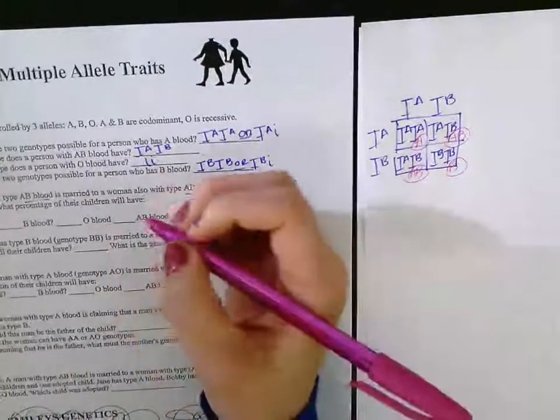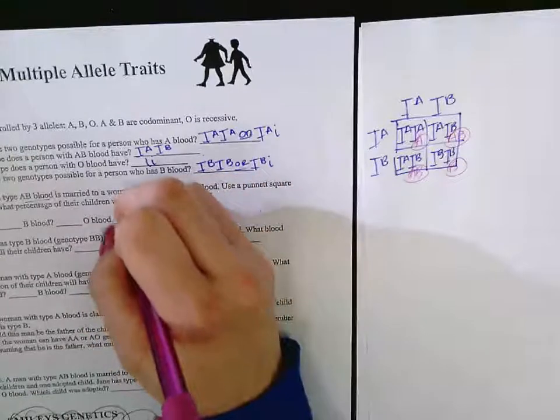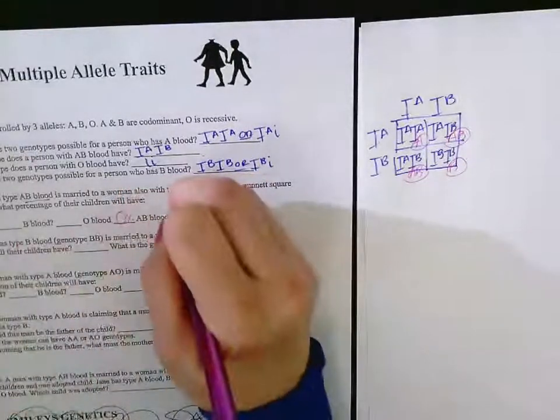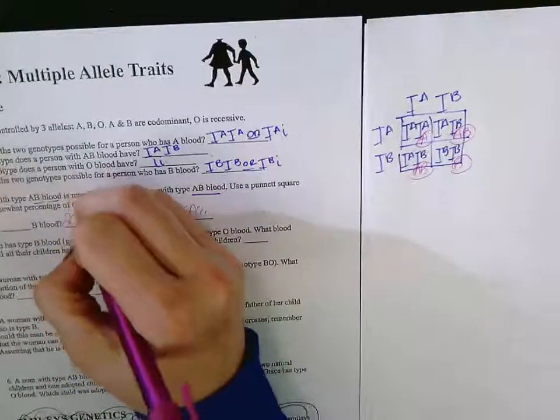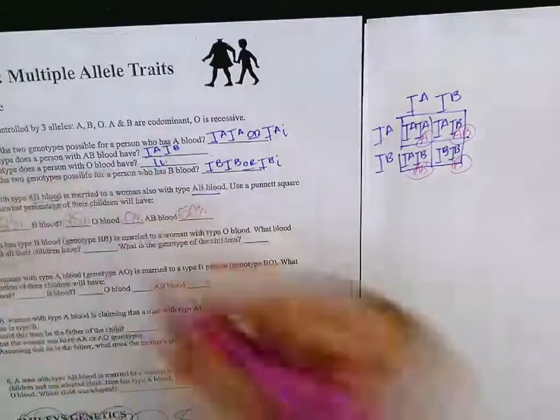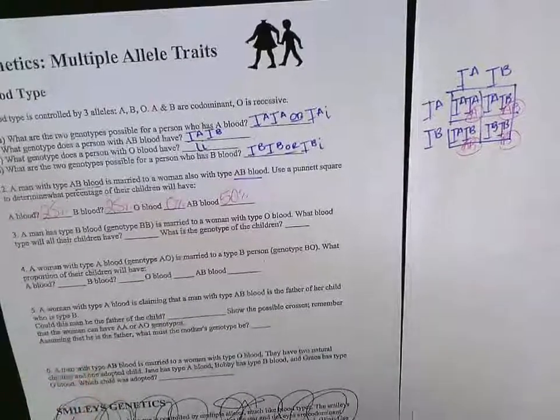So we have 0% with O blood, we have 50% with AB blood, we've got 25% with B blood, and we've got 25% with A blood. That was an easy one. That's like from the front.